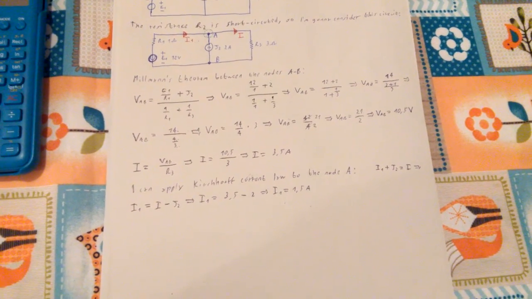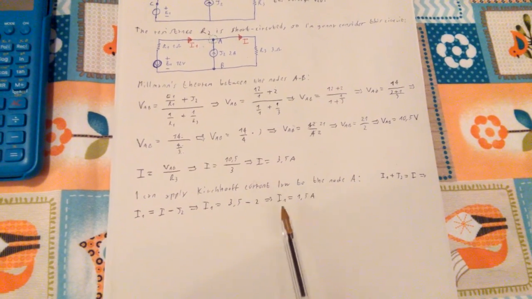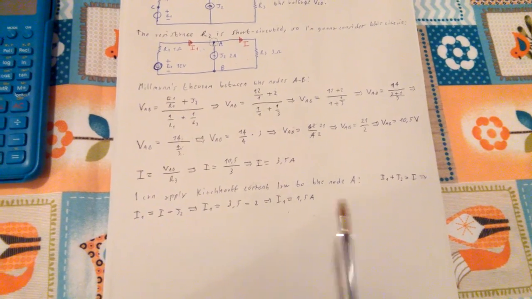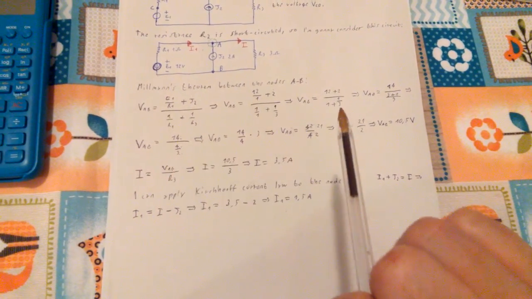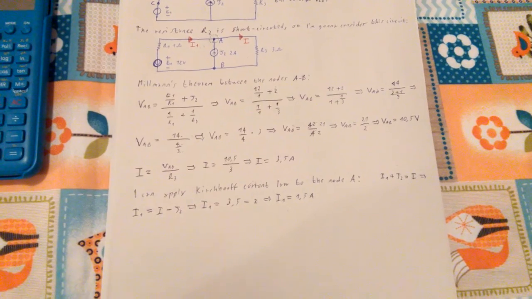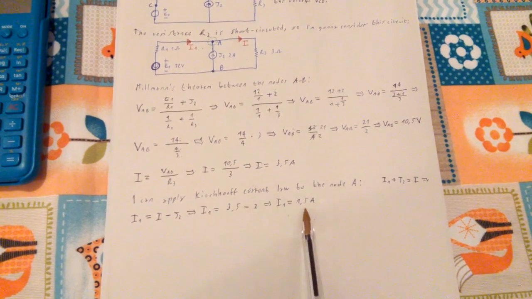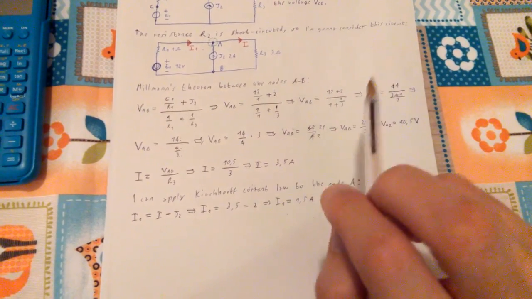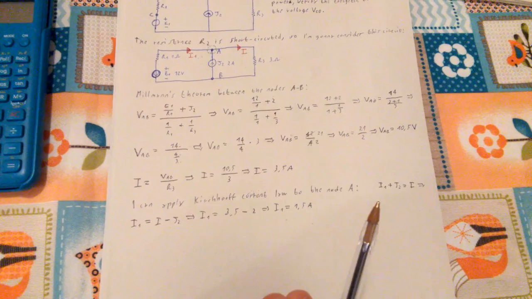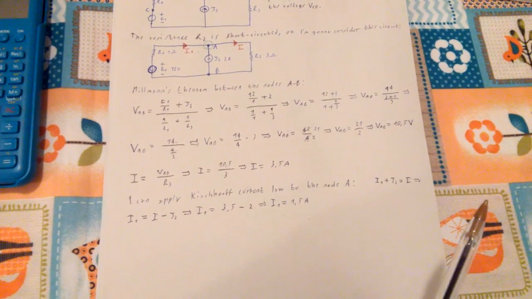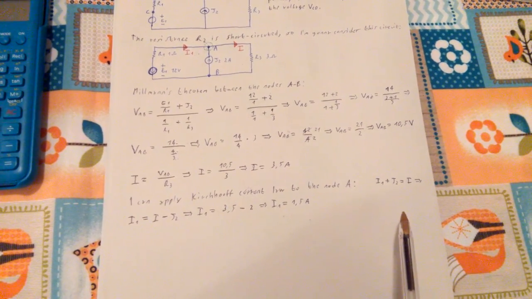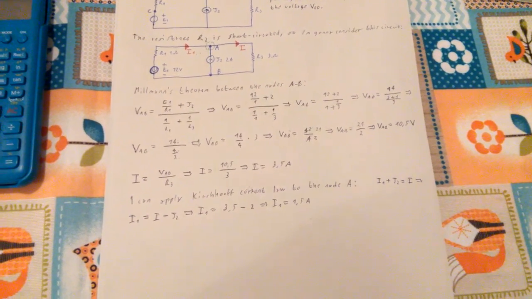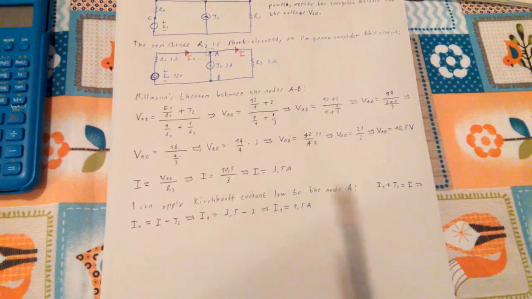Now, we are getting there, because now we have those two currents. In order to verify the energetic balance, I have to calculate the power generated, which I'm going to call PG, and the power absorbed, which I'm going to call PA.